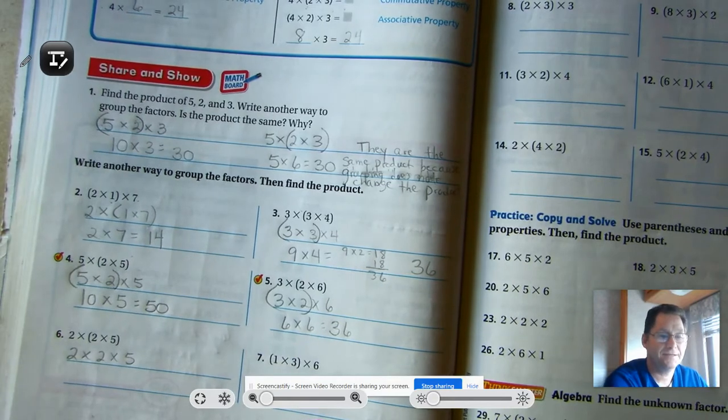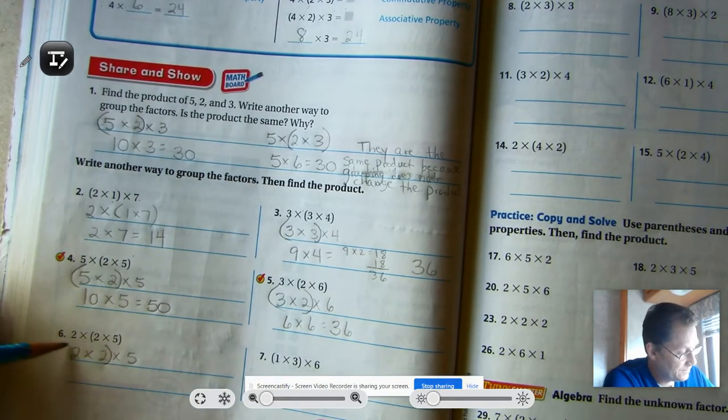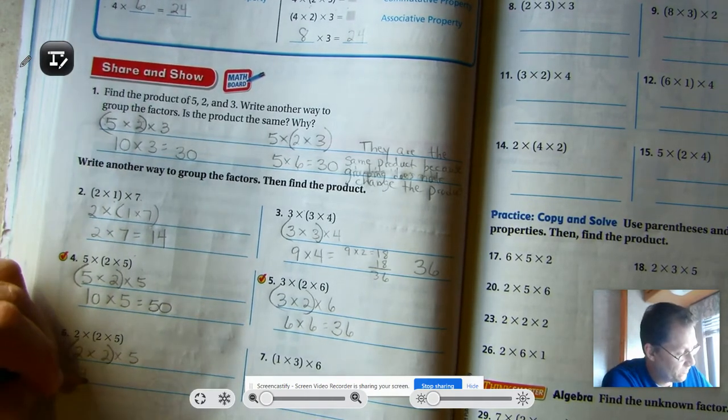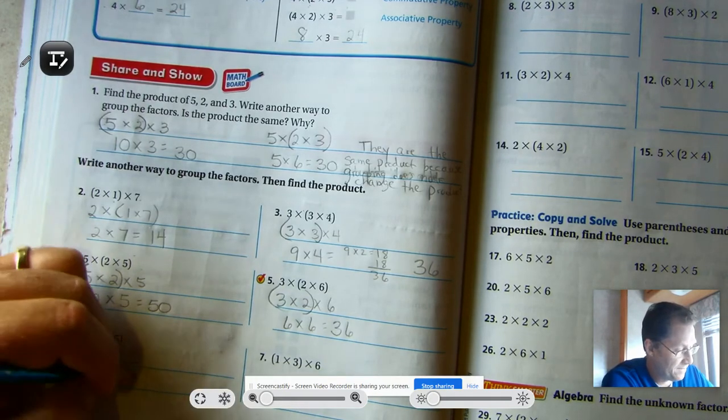Okay, number 6, rewrite 2 times 2 times 5. Put the grouping symbols around 2 times 2, and we'd wind up with 4 times 5 instead of 2 times 10. 4 times 5 is 20.